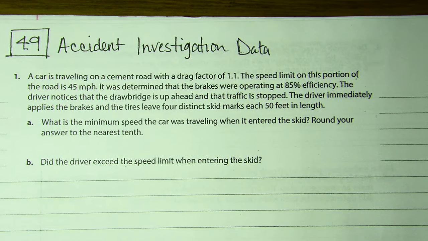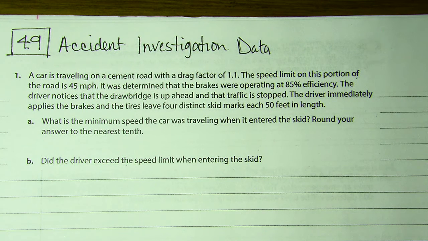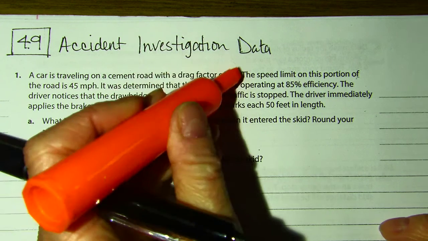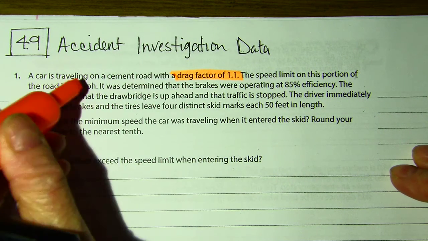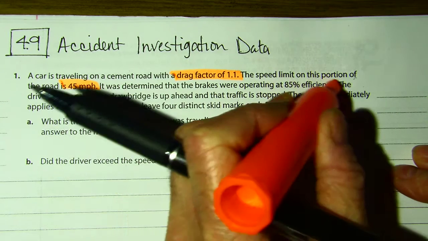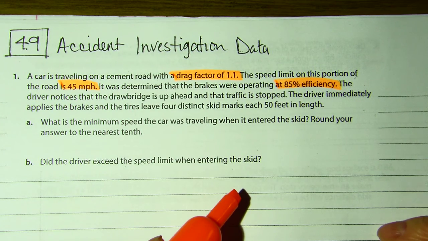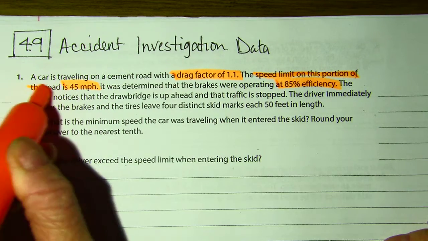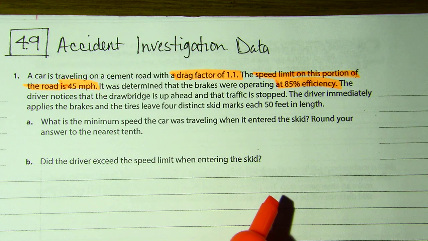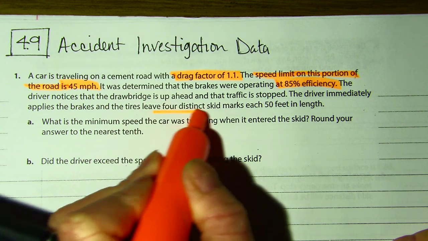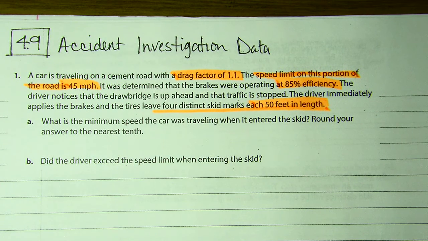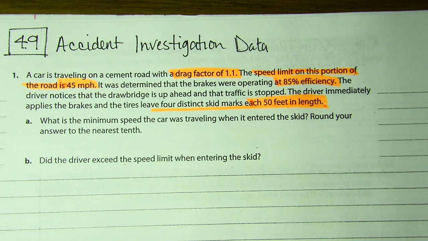So I'm going to do quite a few examples so that you get everything that you could see in your homework. All right, so let's start with the first one. A car is traveling on a cement road. Here's our drag factor of 1.1. Here's our speed limit. It was determined the brakes were operating at 85% efficiency. The driver notices, and I want to note that this part right here is the speed limit, not how fast the car was traveling. The driver immediately applies the brakes, and the tires leave 4 distinct skid marks at 50 feet in length. So there's our skid distance. What is the minimum speed the car was traveling when it entered the skid?